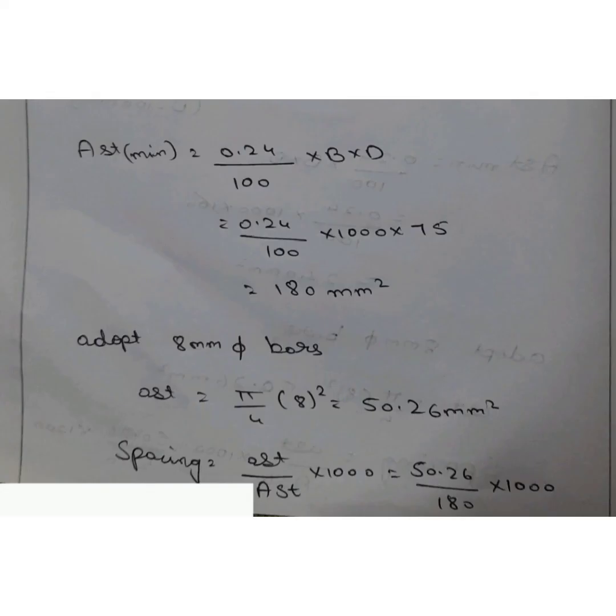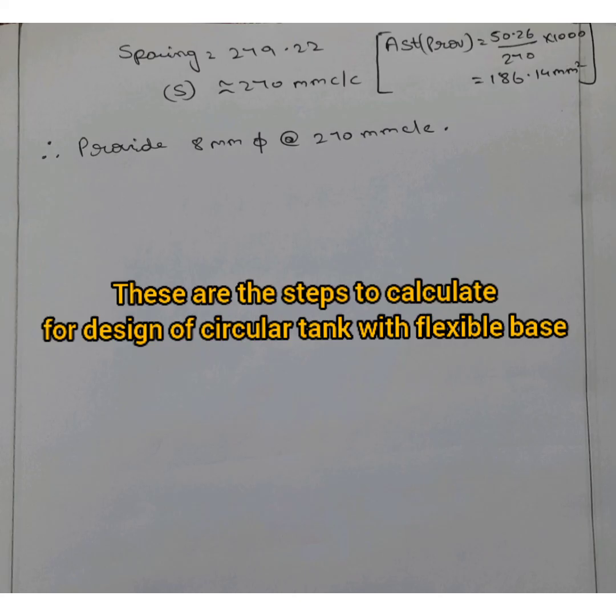Now AST minimum equals 0.24% BD. After calculation, AST required equals 180 mm square. I assume 8 mm diameter bars. After calculation, spacing value equals 270 mm center to center spacing. AST provided equals 186.14 mm square. Hence, provide 8 mm diameter at 270 mm center to center spacing.